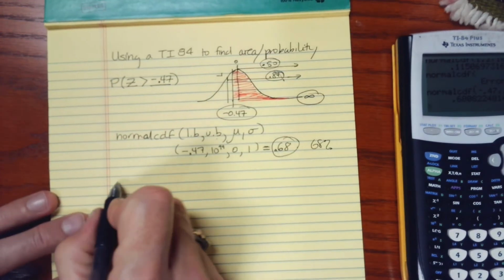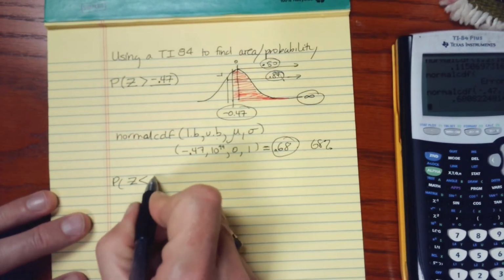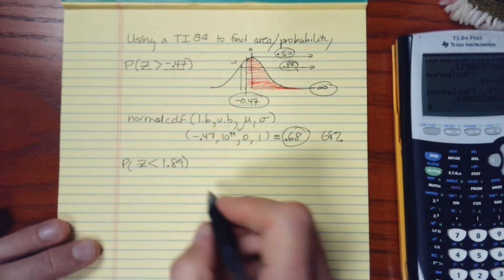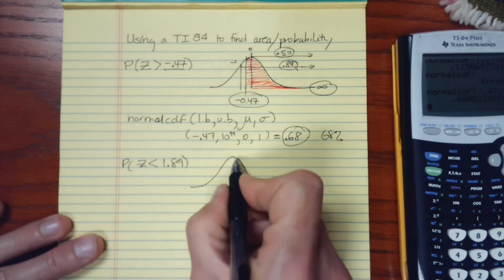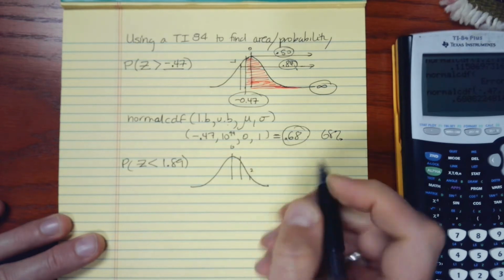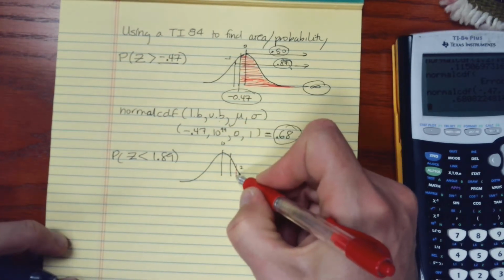Let's do another. The probability that we'd get a z-score of less than 1.89. And so I'm thinking to myself, okay, where is this? So here's 0, 1, and 2. And 1.89 is a little bit to the left of 2.